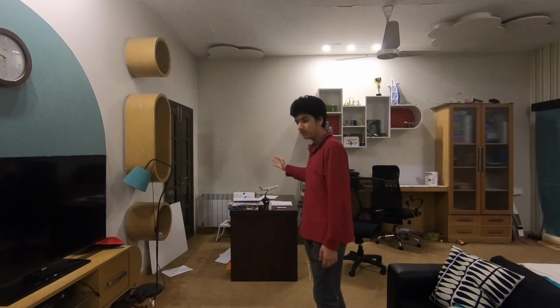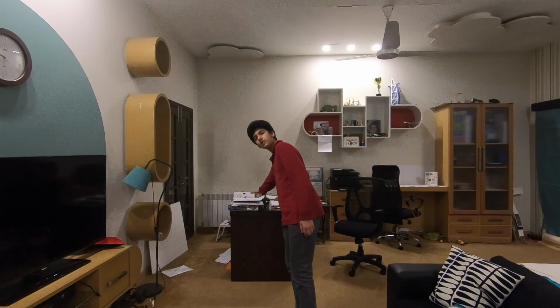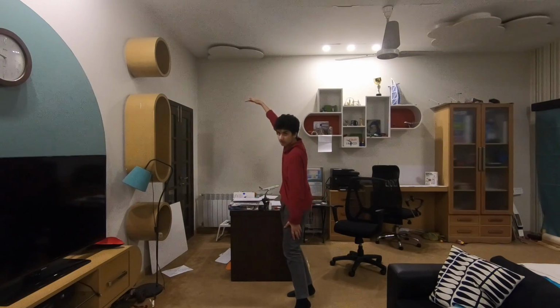You can see books. It's just this much, but literally still this much.